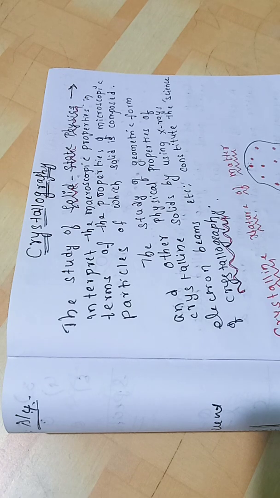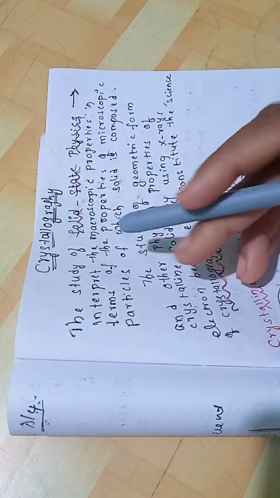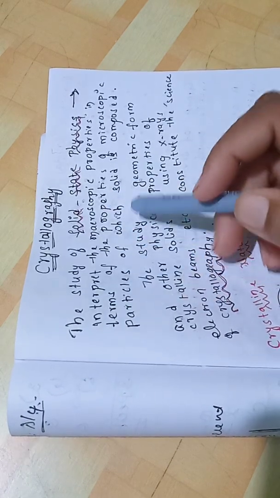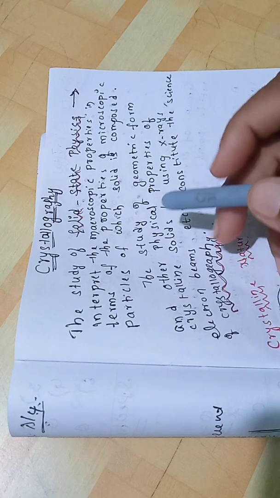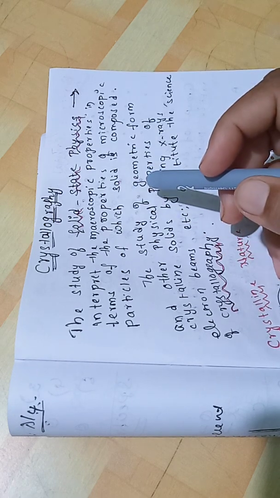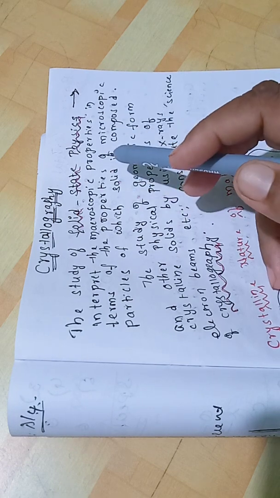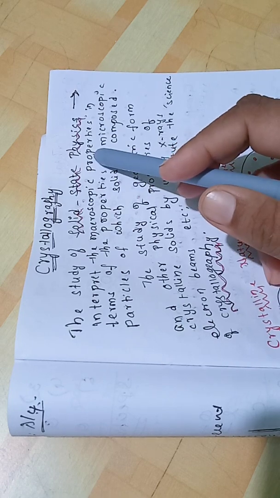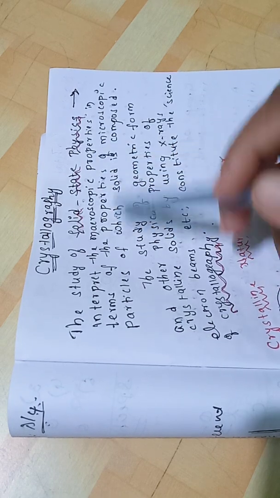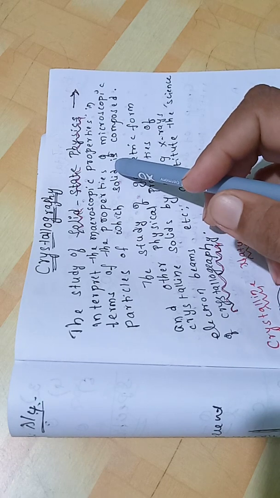Good morning. So today's topic is crystallography. So what is solid state physics? The study of solid state physics interprets the macroscopic properties in terms of the microscopic properties of particles of which the solid is composed. Means we are talking about the macroscopic properties in terms of microscopic particles.